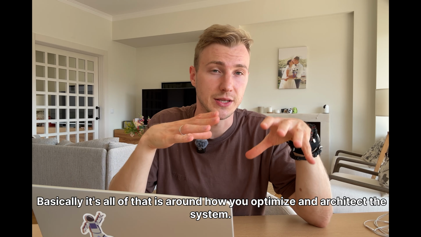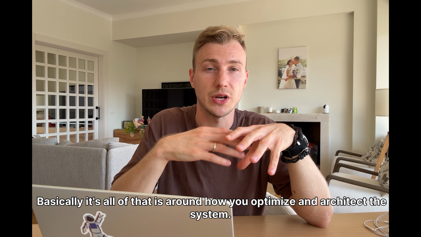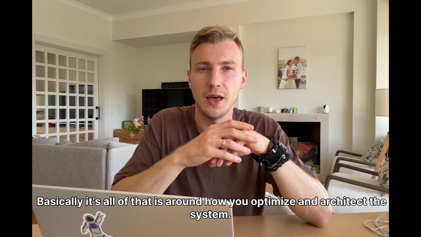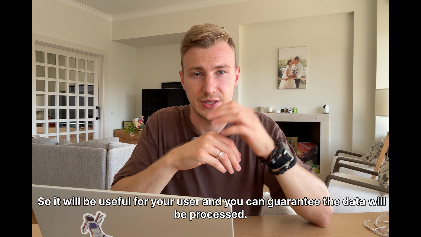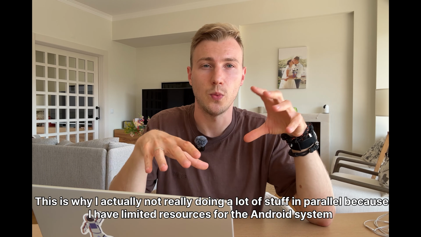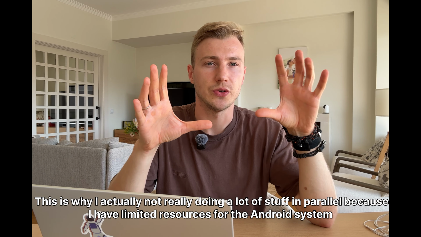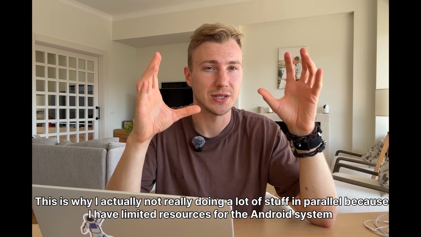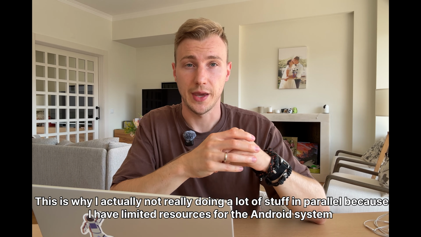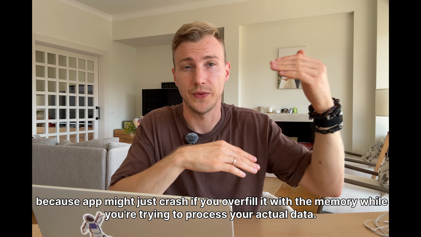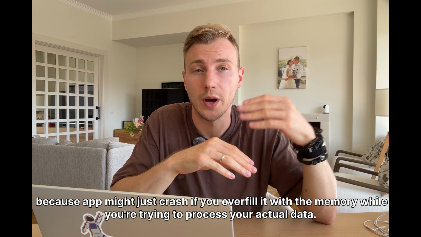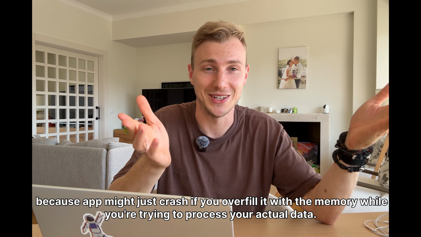It all comes down to how you optimize and architect the system so it will be useful for your user and you can guarantee that data will be processed. This is why I'm not really doing a lot of stuff in parallel, because I have limited resources on the Android system. Your app might just crash if you overfill the memory while you're trying to process your data.